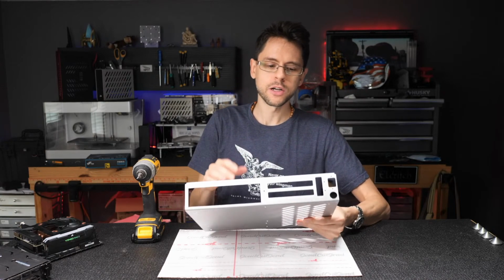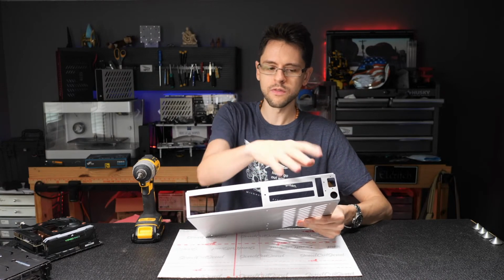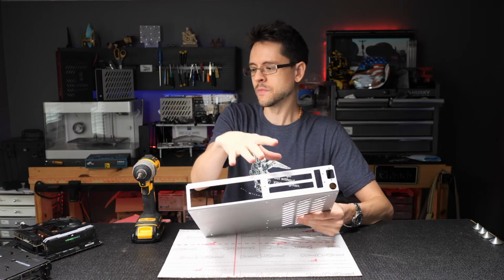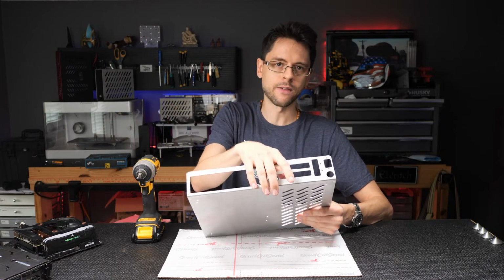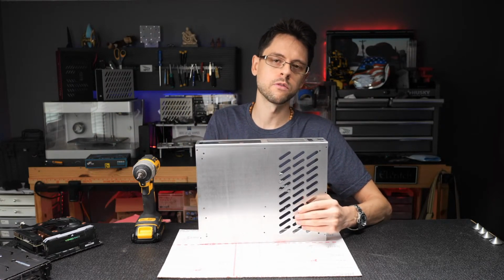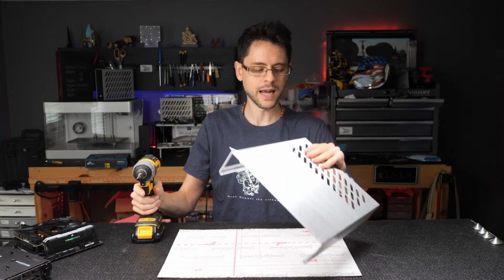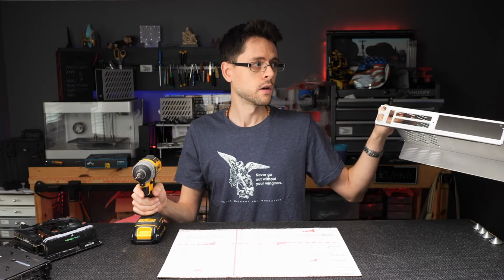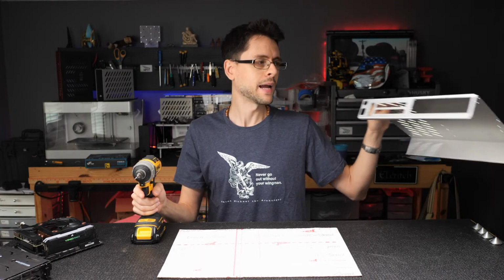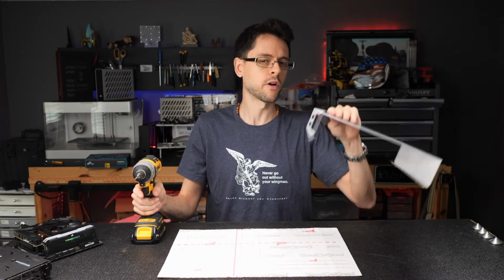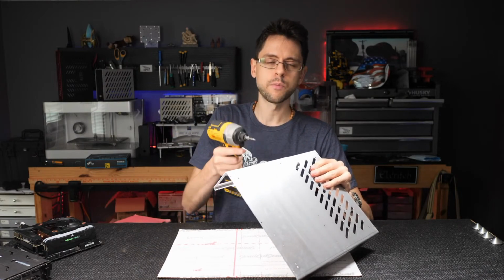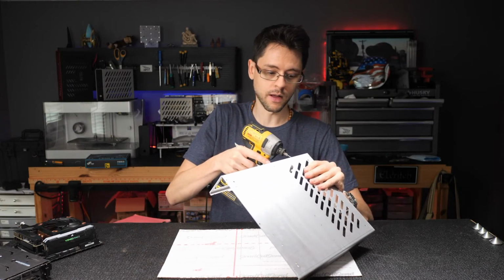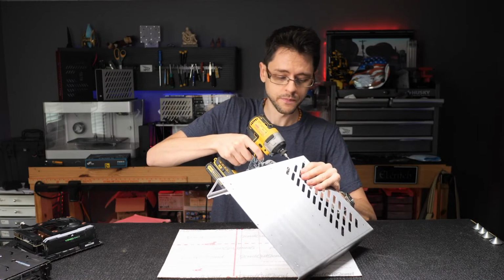Because you need special tooling or some really fancy securing system in order to have a GPU mount in the back. That's where most people run into trouble when they're developing their own case, making their own case for the first time. And I know several people in this chat who have tried to make cases as an experiment, like as a fun project. And that was the part where they had the most trouble. And for sure, myself included.